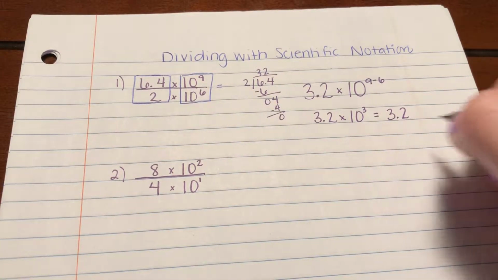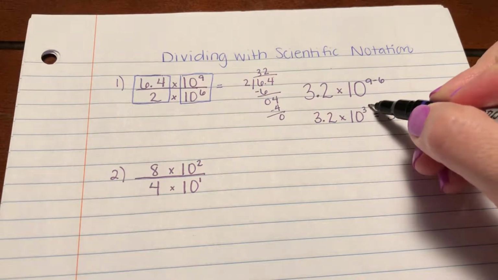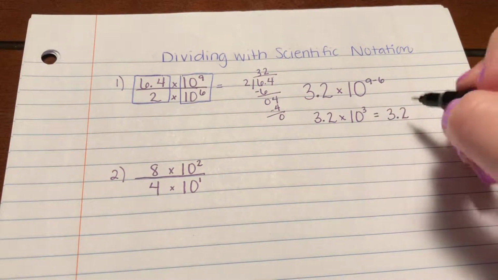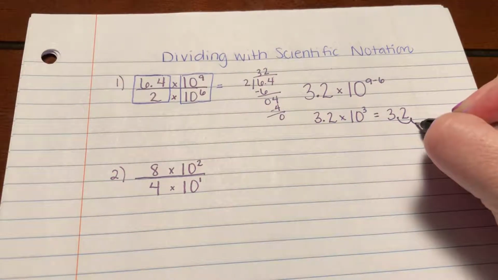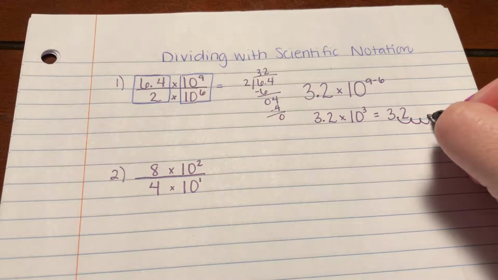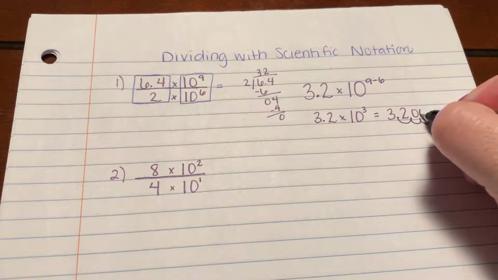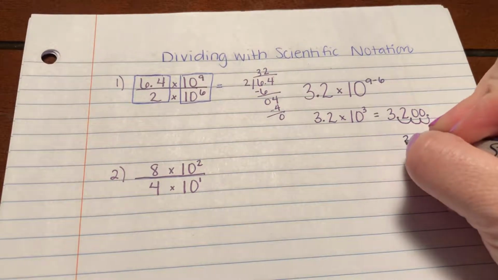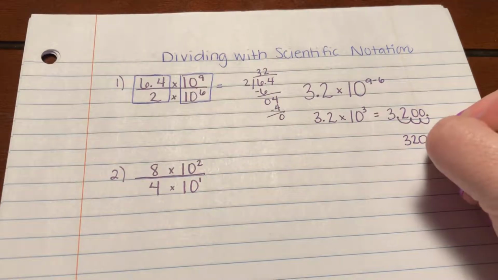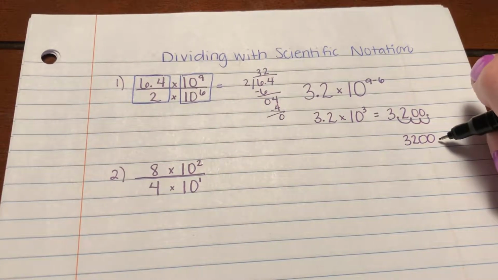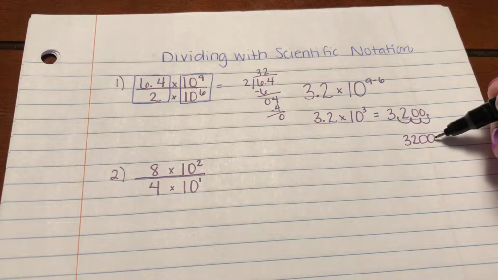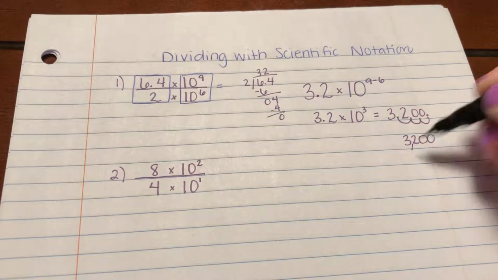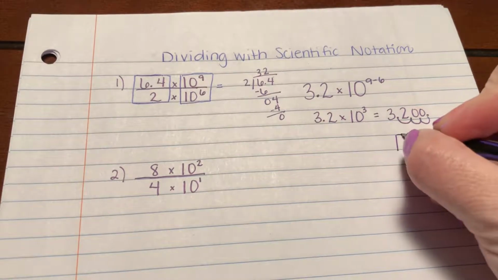So we take our constant and we move our decimal 3 times. It's a positive 3, so we're going to move it to the right. 1, 2, 3. And that becomes 3,200. The decimal's at the end, so I don't need it. And then starting from the right, every 3 numbers, I'm going to put a comma.